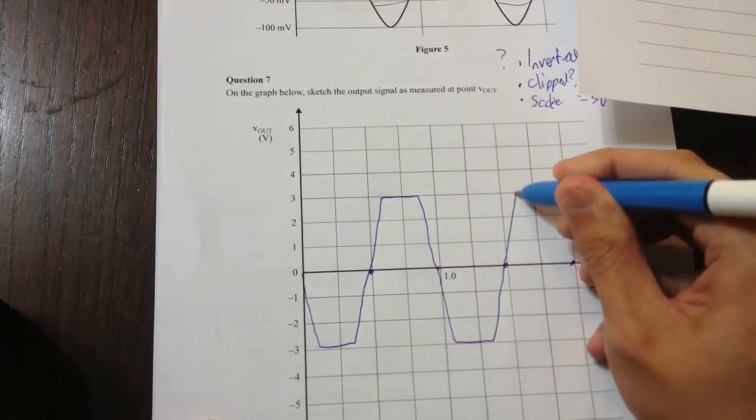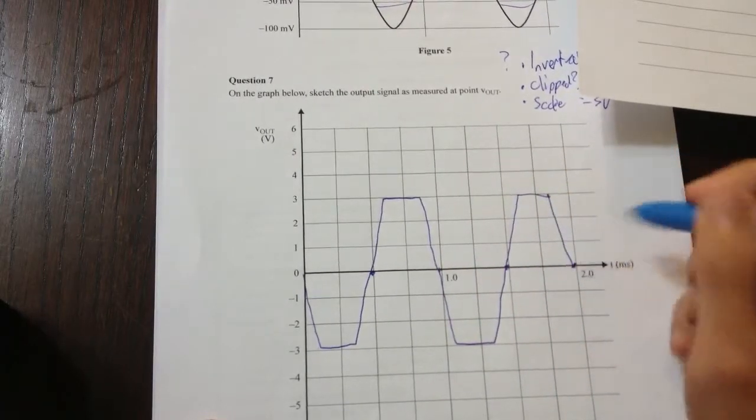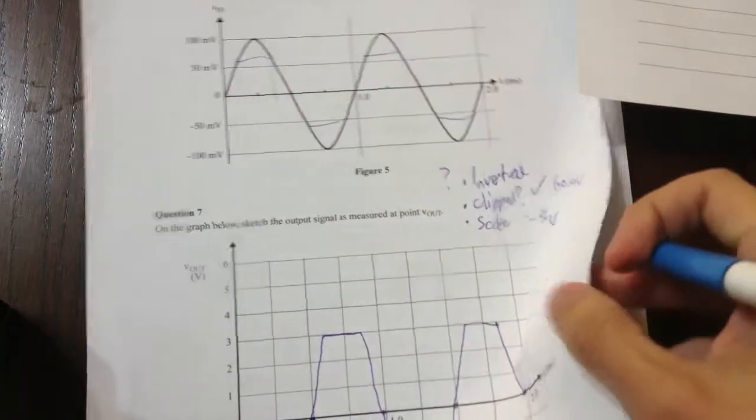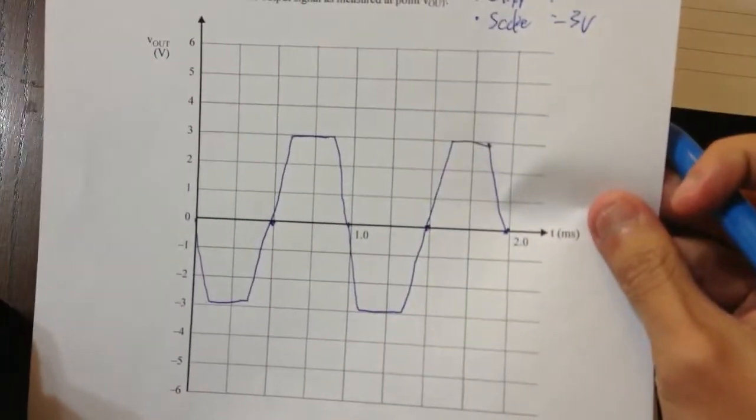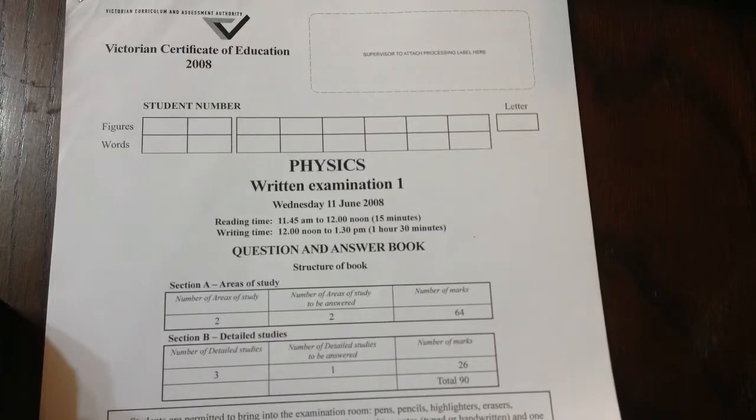It's easy once you get some practice at it, but you just consider those 3 things, and then you're great. Yeah, and that's it. Awesome. That's all of amplifiers. So thanks for that.